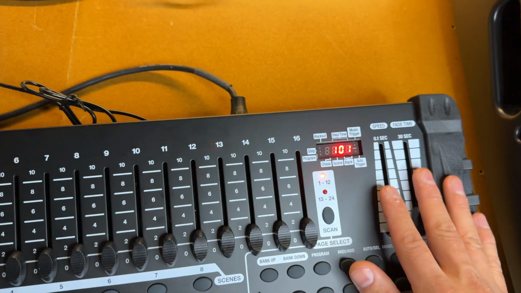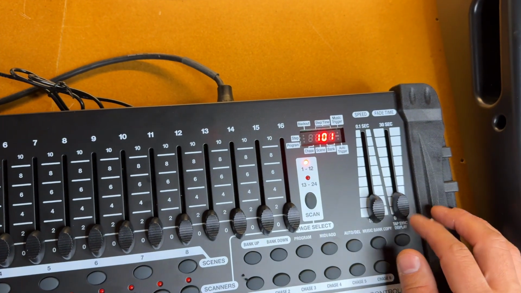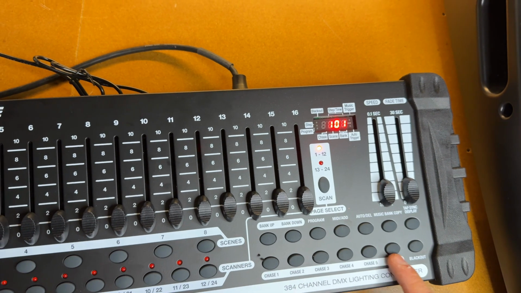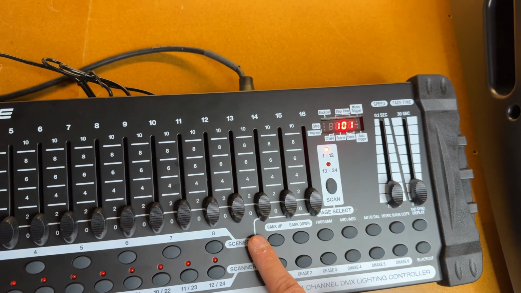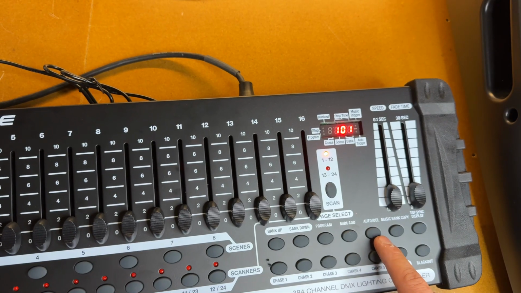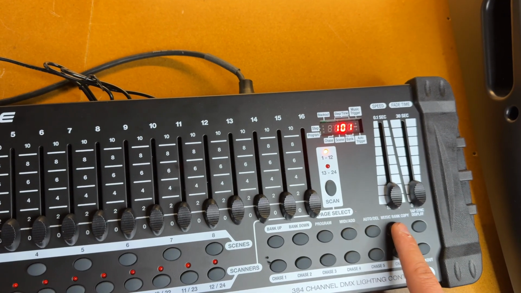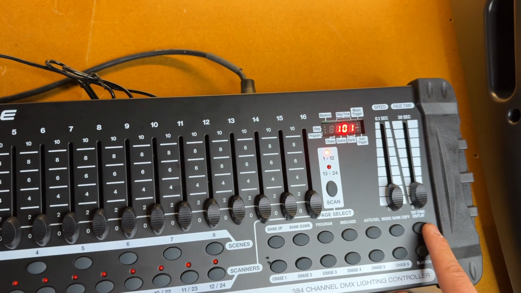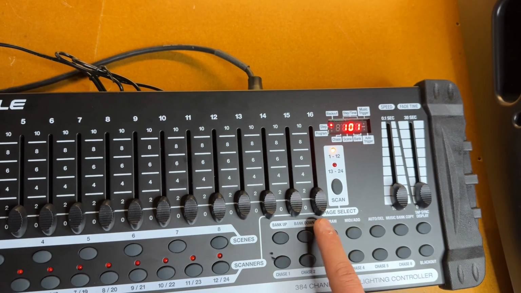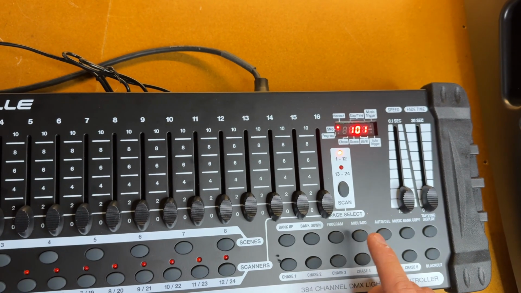We are not utilizing the speed and the fade time. We are not utilizing these chase buttons, so you can ignore these. Bank up and down, you can also ignore. We're not going to use auto delete, music bank copy, tap sync display. So the only ones we're really going to use in this area are our blackout, our program, add, and that's about it.